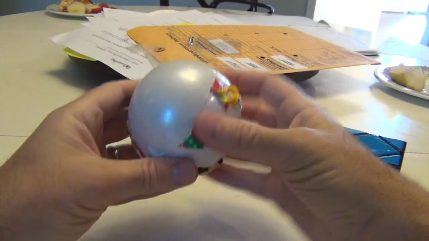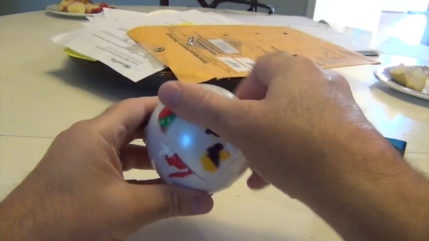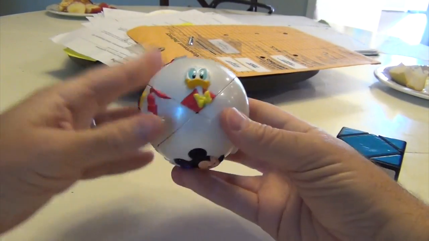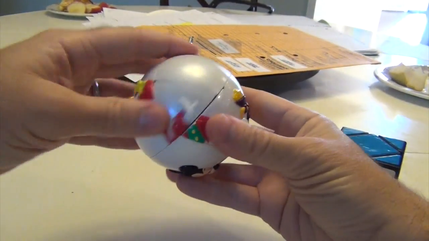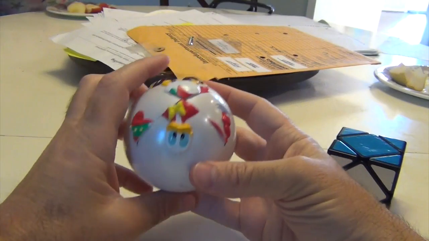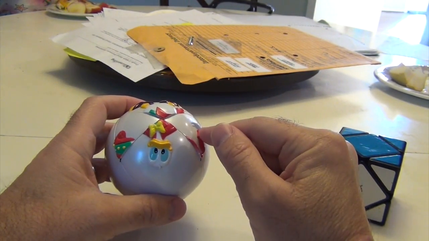Down, down, up, up. That's 1. Down, down, up, up. That's 2. Down, down, up, up. That's 3. Down, down, up, up. That's 4. So notice these came back and these are both out.